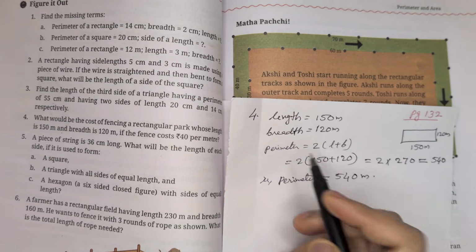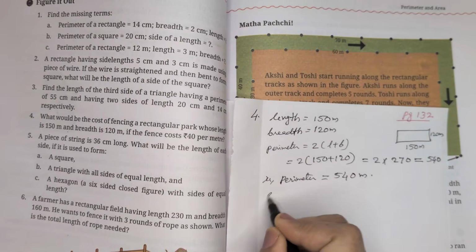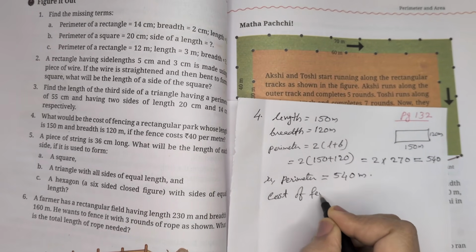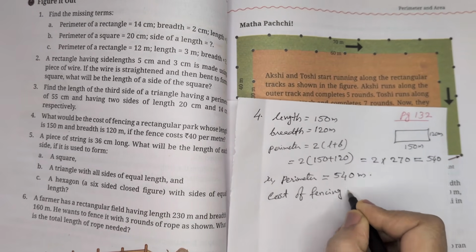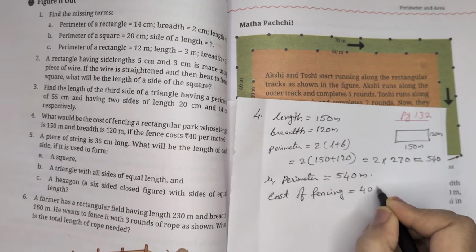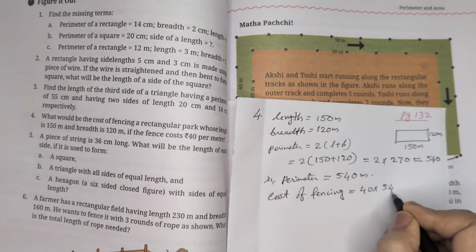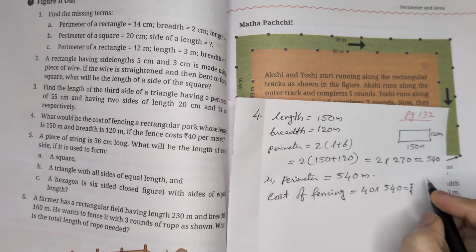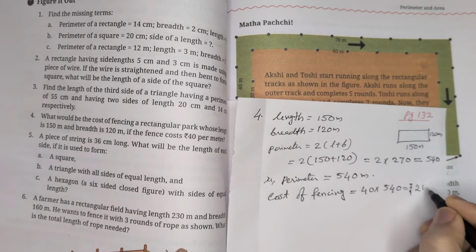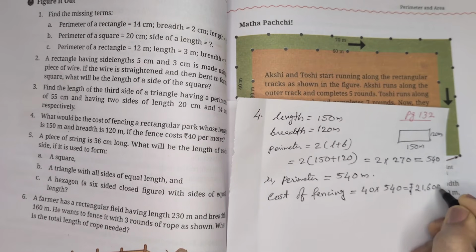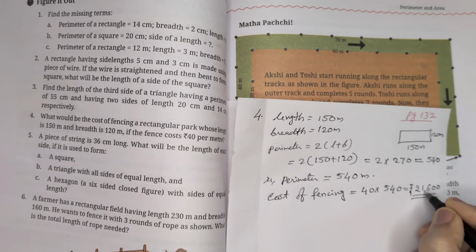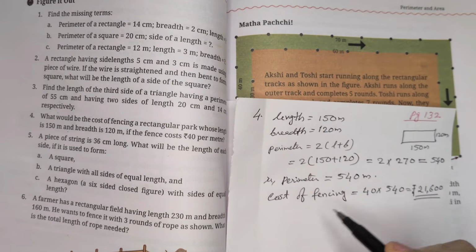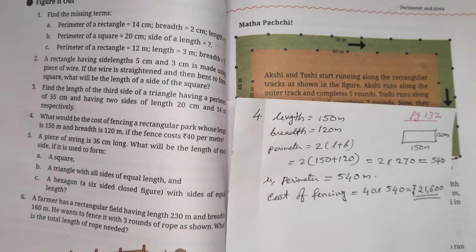So cost of fencing the rectangular park is equal to 40 rupees into 540, which is equal to rupees 21,600. So 21,600 rupees has to be spent to fence the rectangular park.